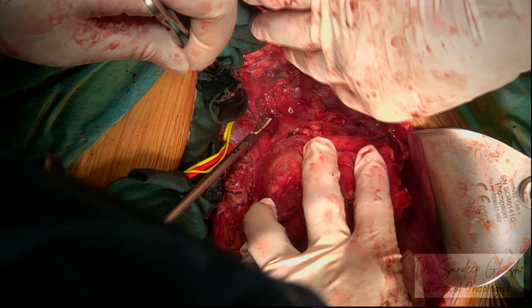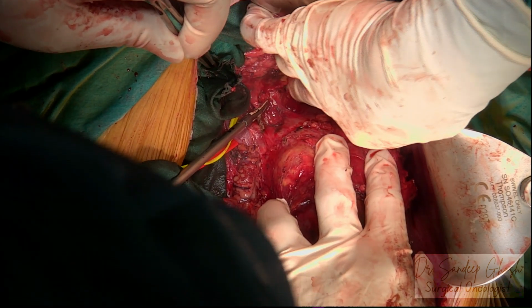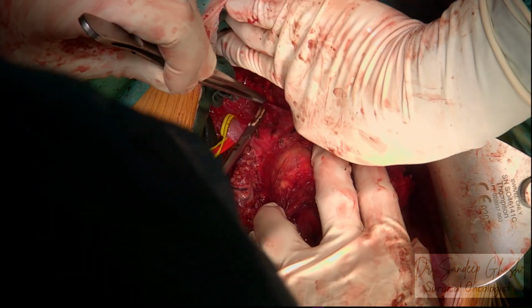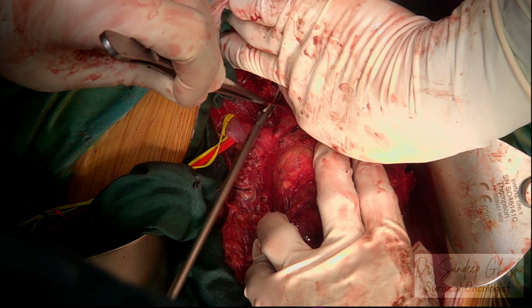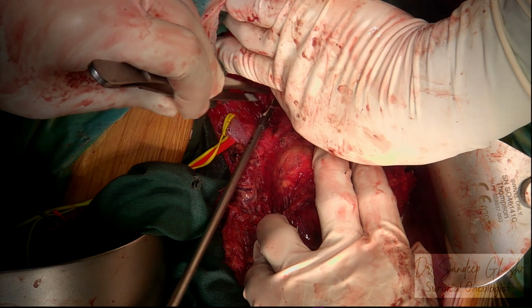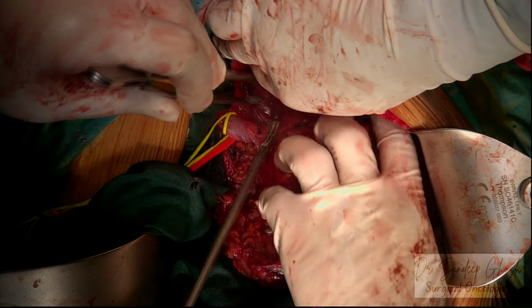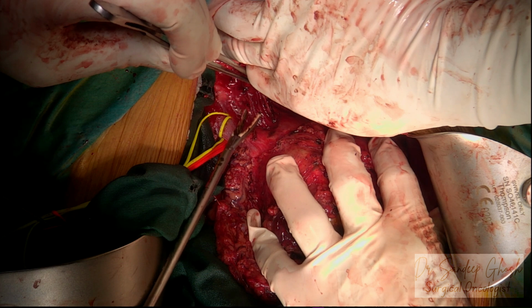Now that is the suprarenal vein which is being coagulated at two places and will be cut. Now the suprarenal gland is being separated here from the upper pole of the left kidney, and hence the suprarenal gland will be preserved in this case, as there is no involvement of the gland.